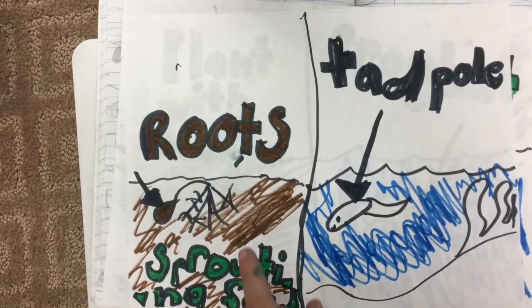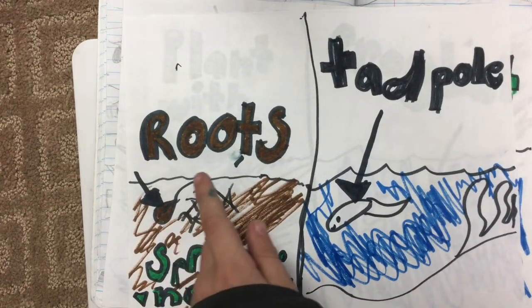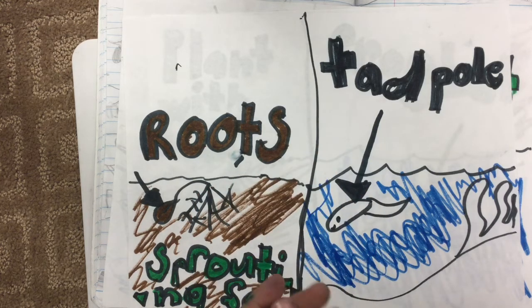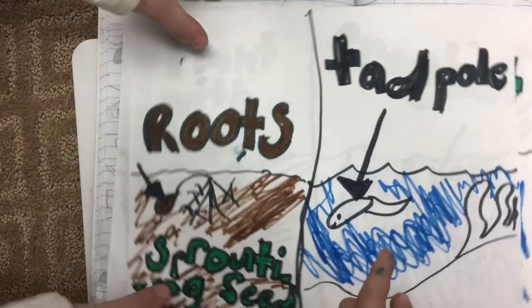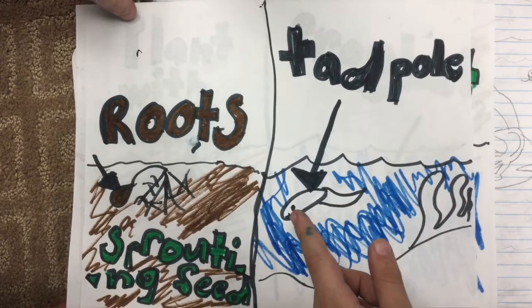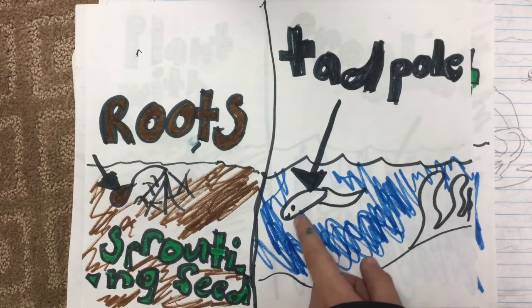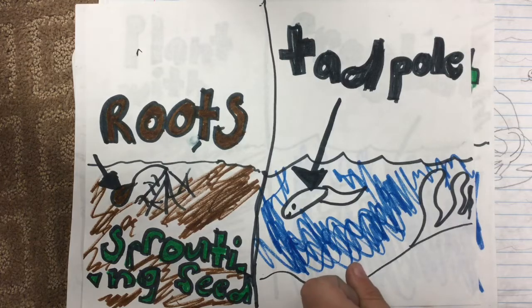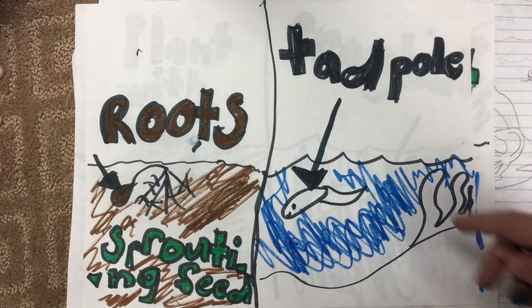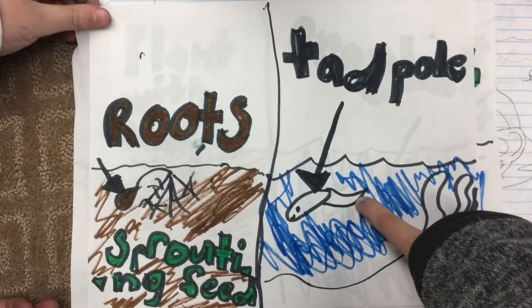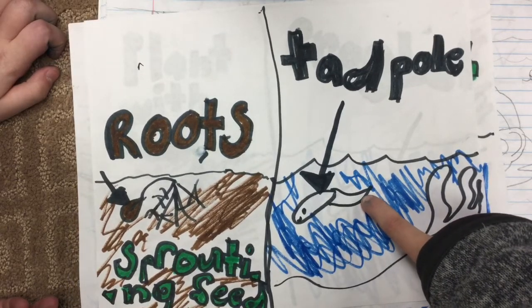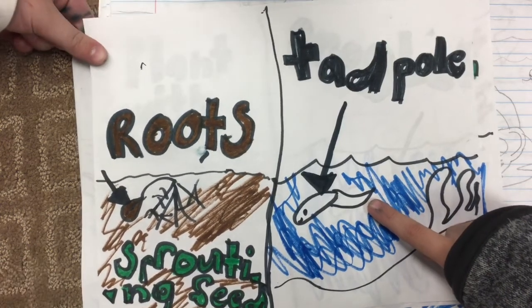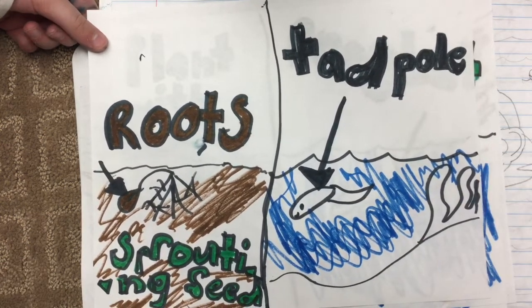So after a few days, the seed will start to sprout, helped by the sunlight and rain. But the frog egg will develop into a tadpole. And the tadpole still has a tail, but it will grow its legs. Its tail will not be there by the time it's a frog.